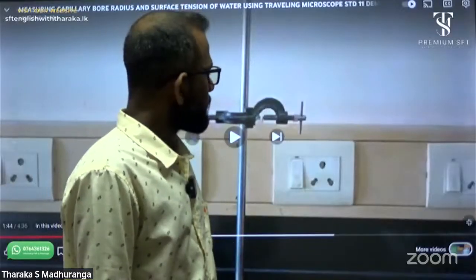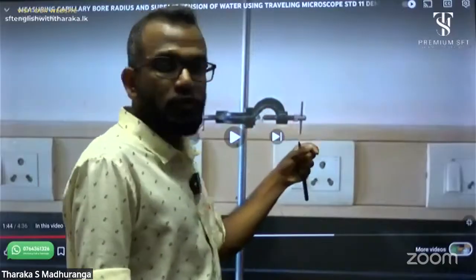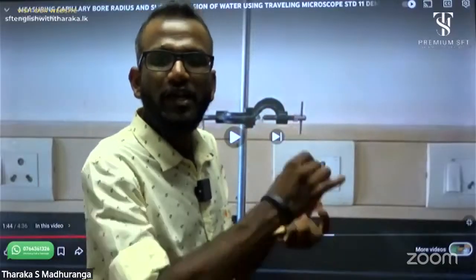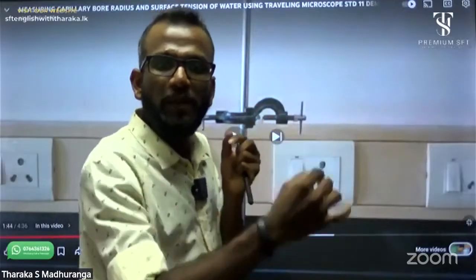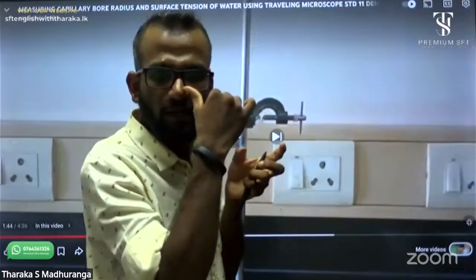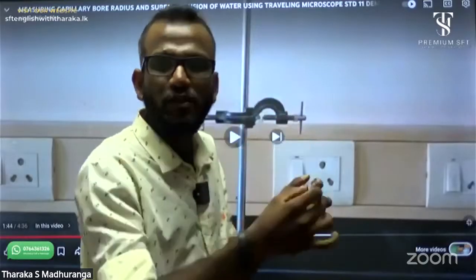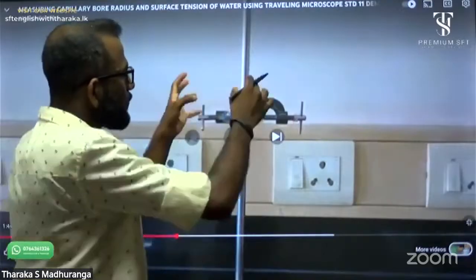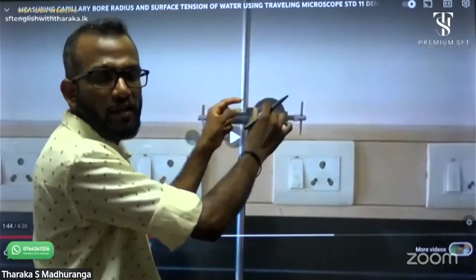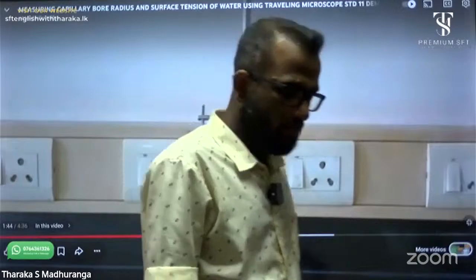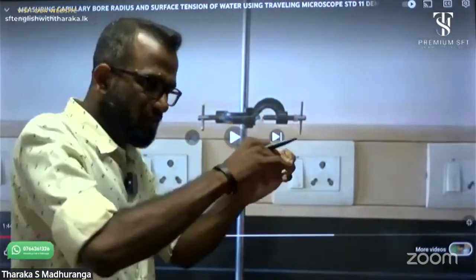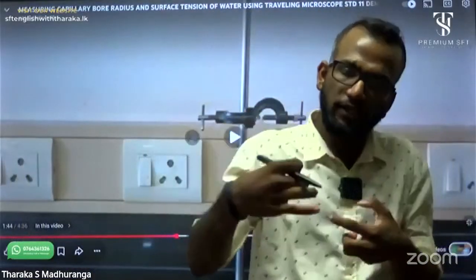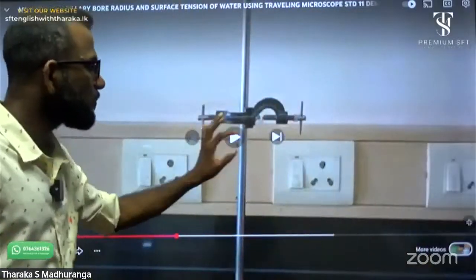But they didn't use the stage because we can't place it on the stage. This type of capillary tube we have to place vertically. It is difficult to place on the stage. That's why they have selected another vertical stand to place the object. If it is a flat object, we can place it on the stage and get readings using this method.